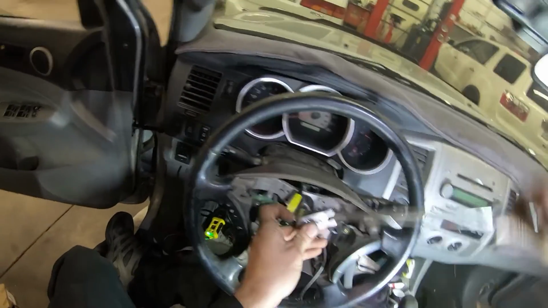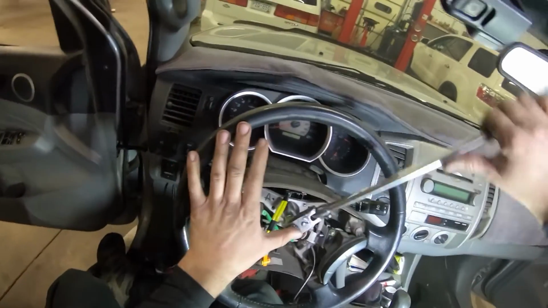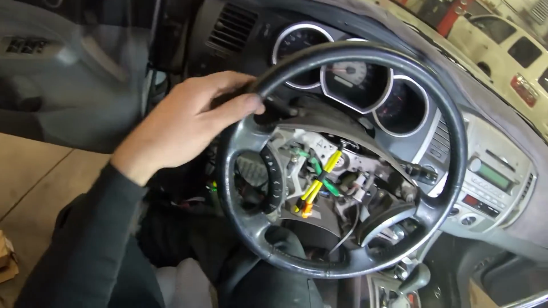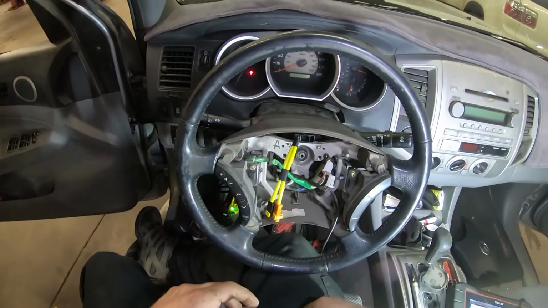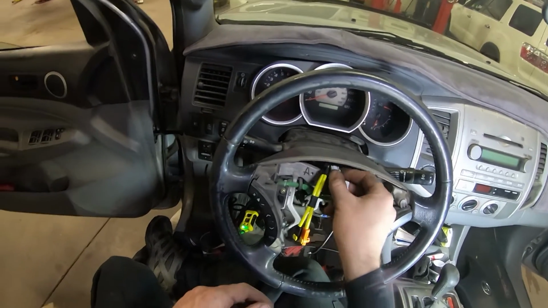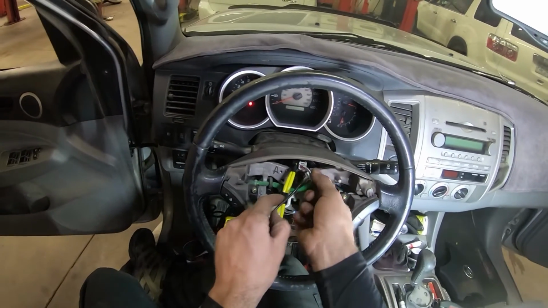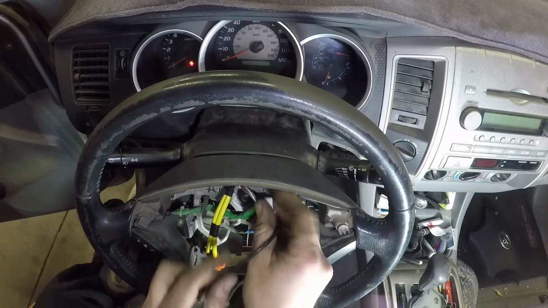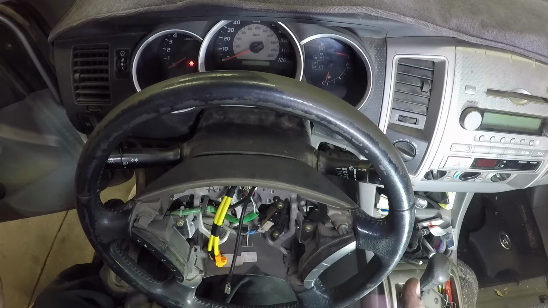I suppose I'll look up the torque specs if you guys have to use a torque wrench. I'll put the spec up on the screen. Now we can plug in the electrical connectors. And we're ready to put the airbag back in.